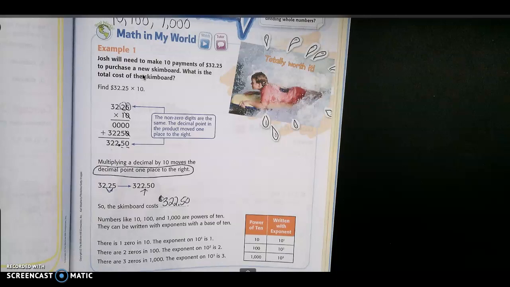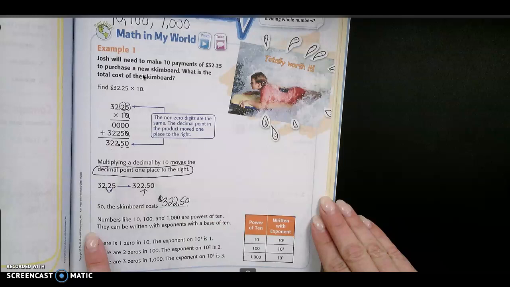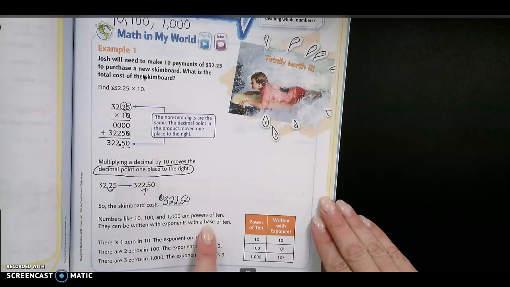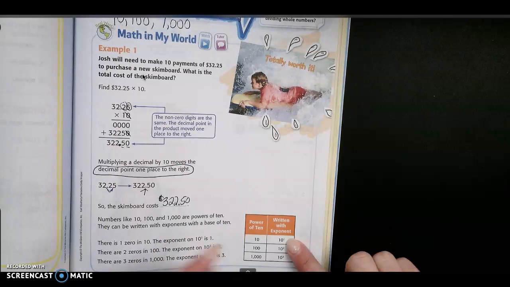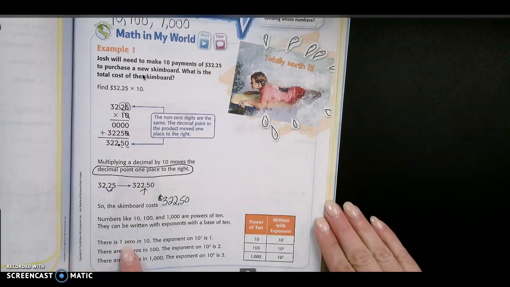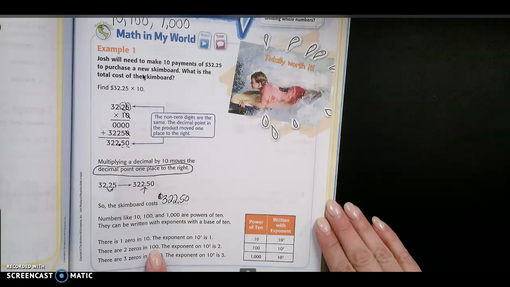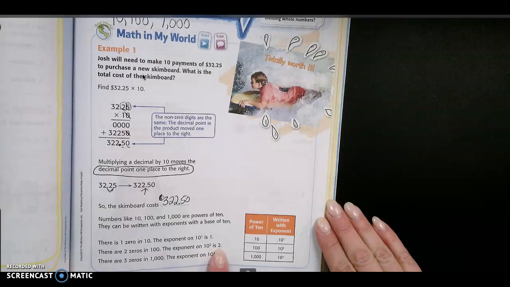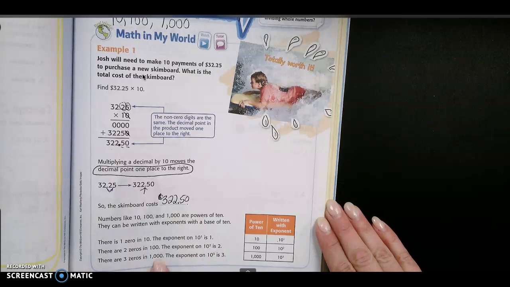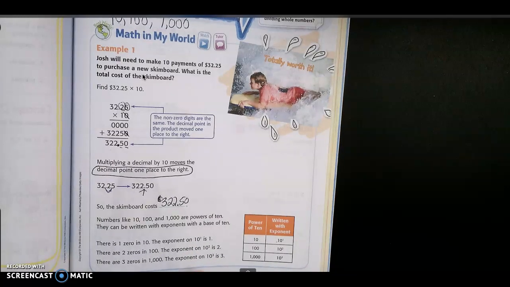No, you're good? It says numbers like 10, 100, and 1,000 are powers of 10. They can be written with exponents with a base of 10. Remember, in an exponent, the base is the big number and the exponent is the little number. There is 1 zero in 10. The exponent on 10 to the first power is 1. There are 2 zeros in 100. The exponent on 10 squared is 2. There are 3 zeros in 1,000. The exponent on 10 to the third power, or 10 cubed, is 3. Questions on that one so far?